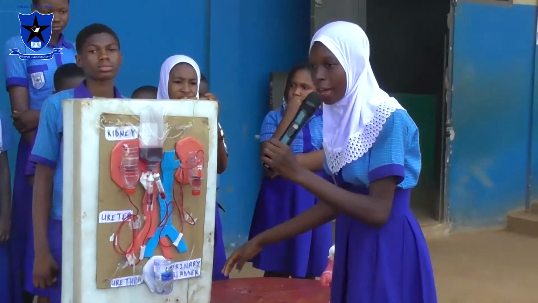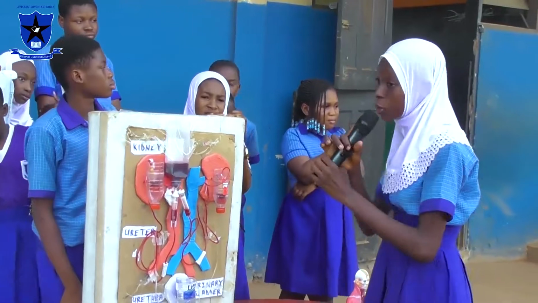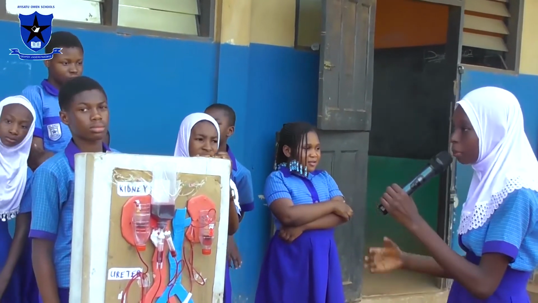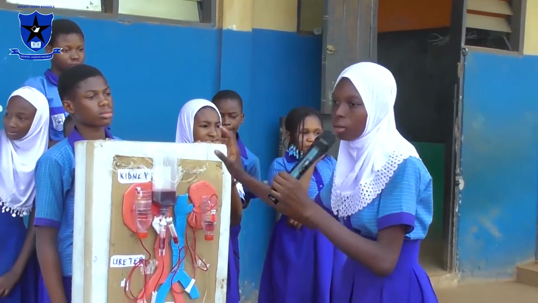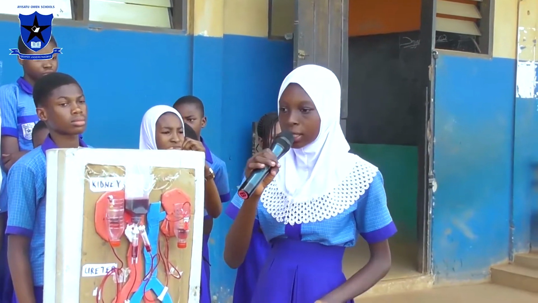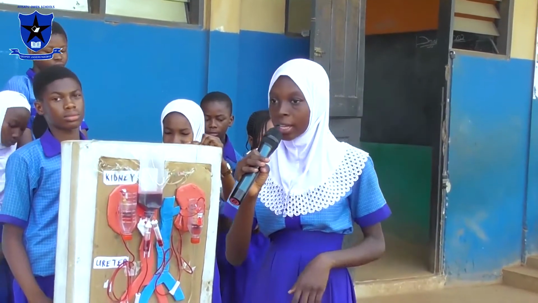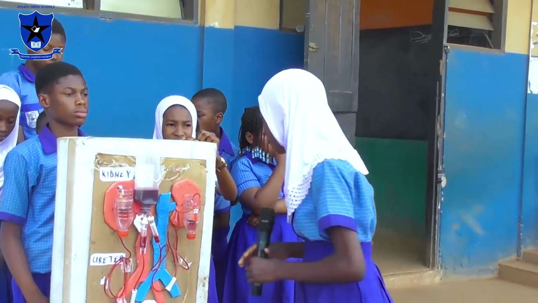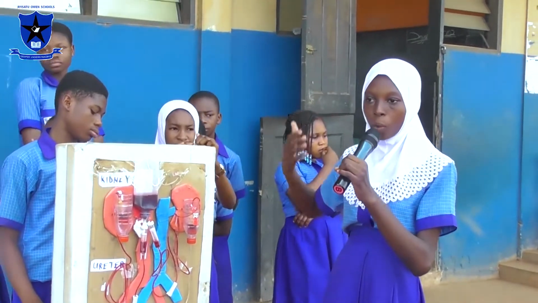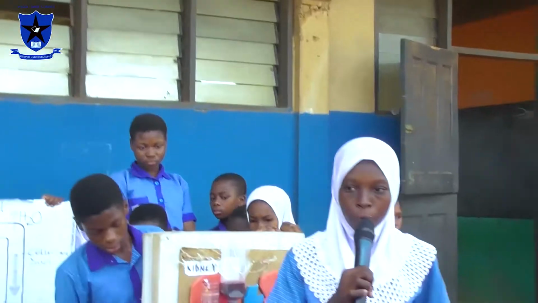A portion of the heart is referred to as the inferior vena cava. The inferior vena cava carries the deoxygenated blood that passes through the heart to the lungs, where oxygen is attached to it, and it becomes oxygenated. It then goes to the upper part of our body.